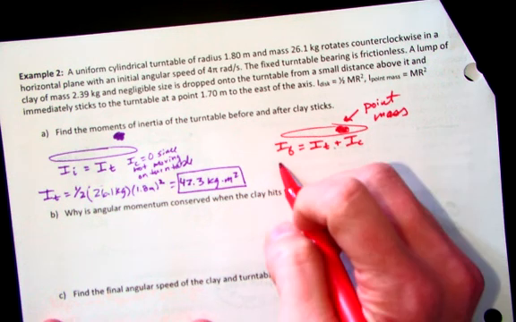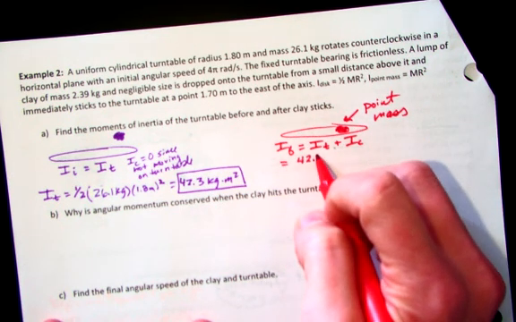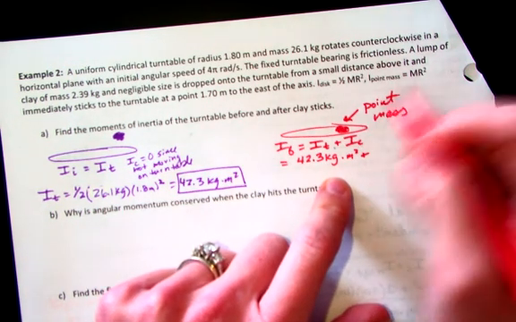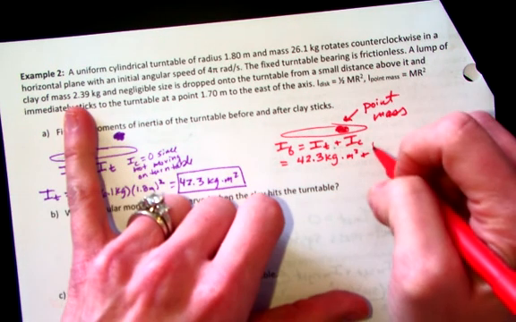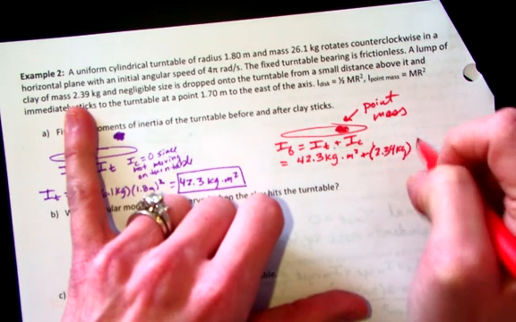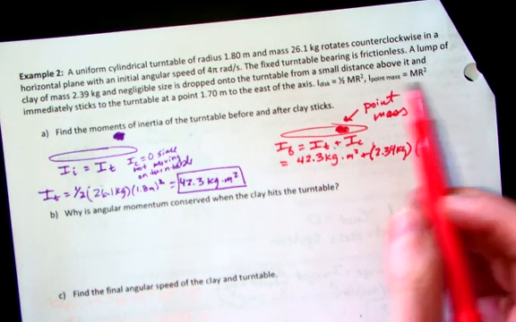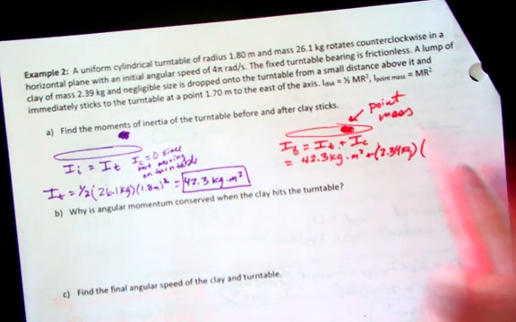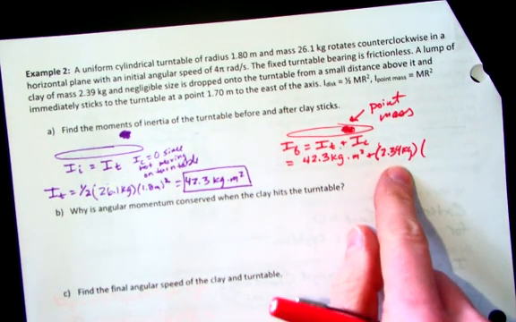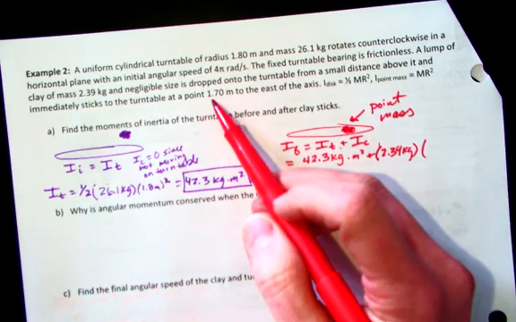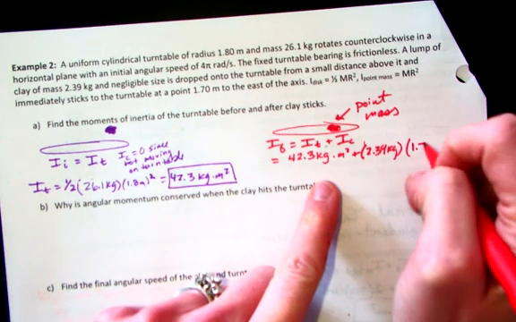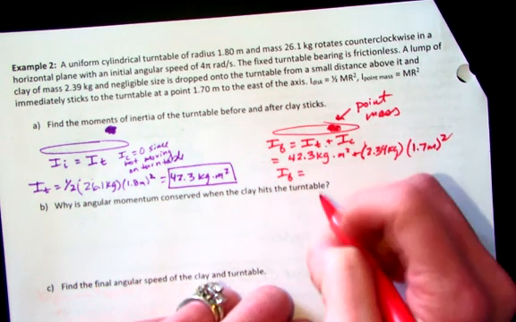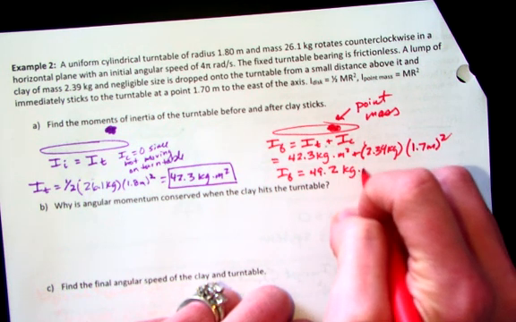So here, for the turntable, we found that already, 42.3 kilograms times meter squared, plus, for a point mass, it's mr squared. So this is going to be the mass, 2.39 kilograms. And then the r here is not going to be the same as the r here. So the radius of the disk is 1.8 meters, but we need to figure out how far away this point mass is from the bearing, so from that axis of rotation. And here it's going to be 1.7 meters. So 1.7 meters, square that guy. So the final moment of inertia after the clay sticks ends up being 49.2 kilograms times meter squared.